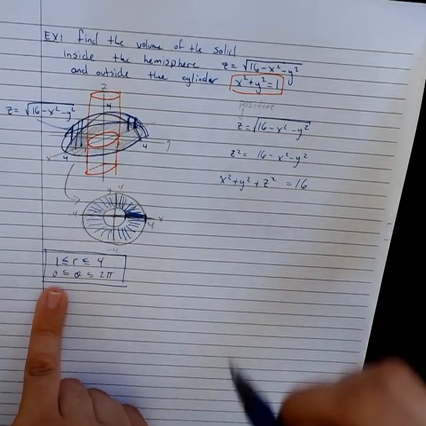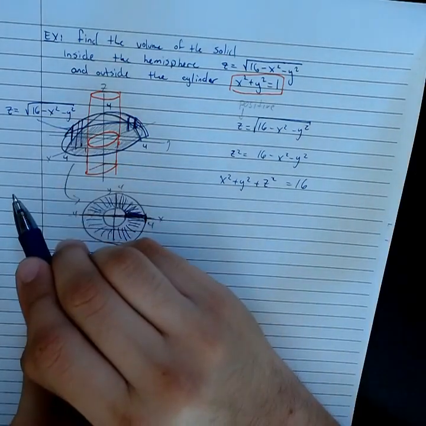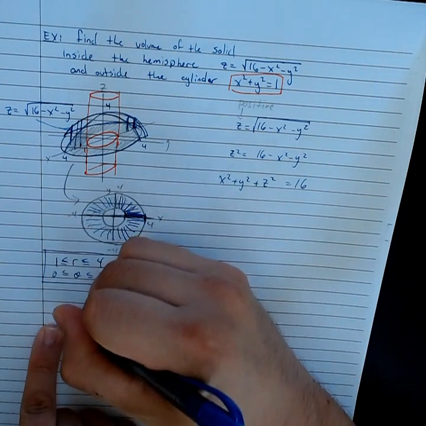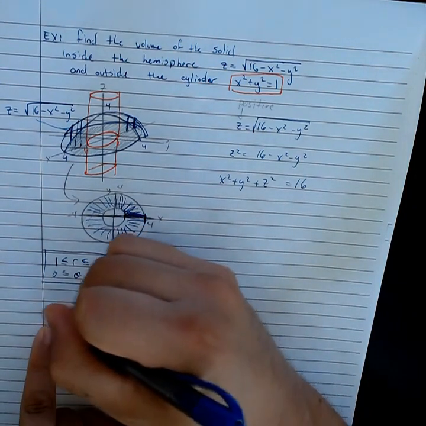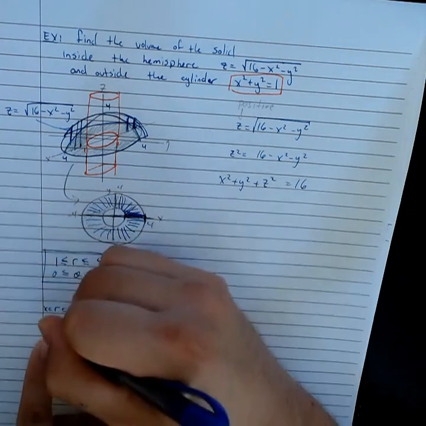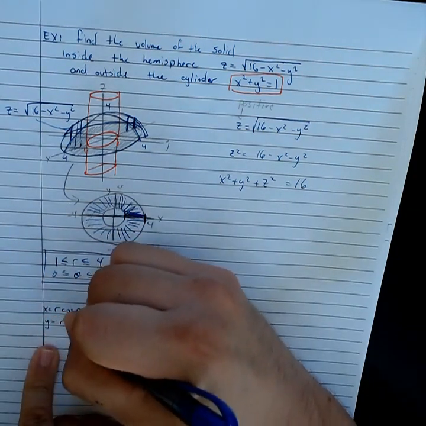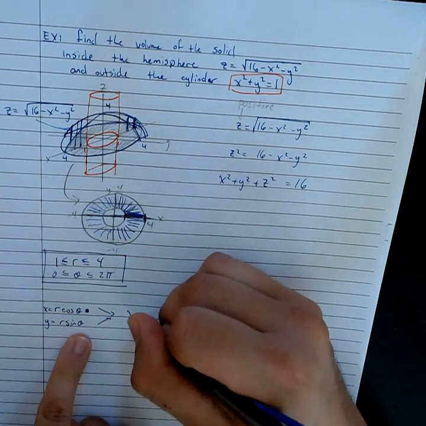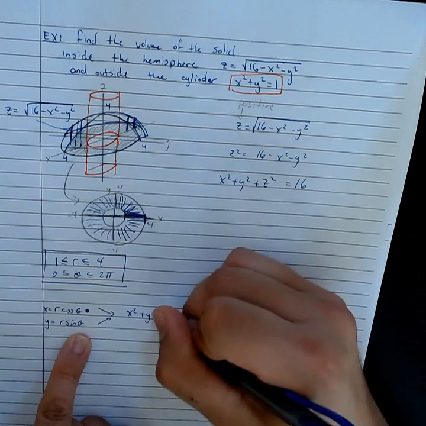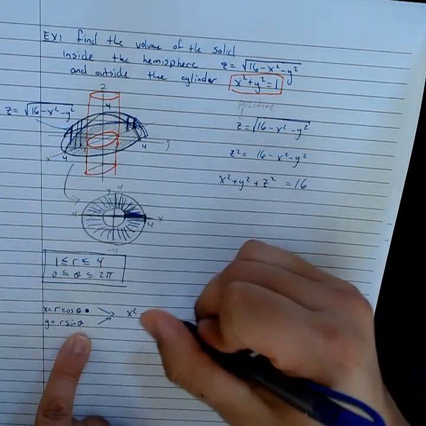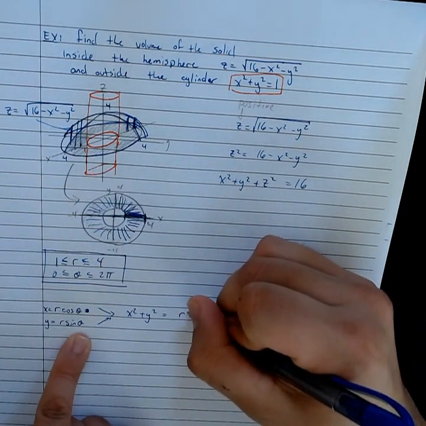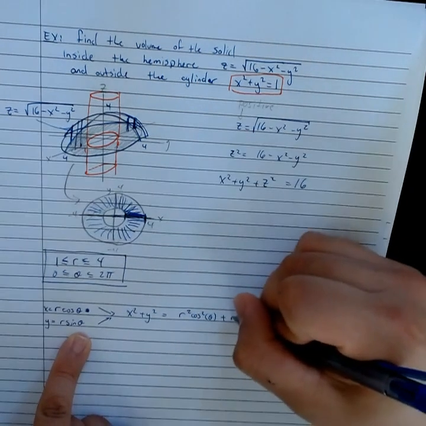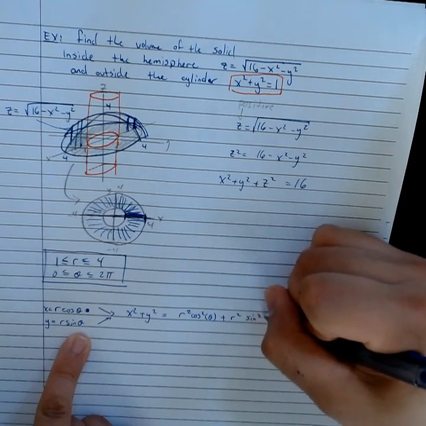Oh, well, that's fine. Because here, x squared and y squared, hey, I know that r cosine of theta is equal to x. I know y is equal to r sine of theta. So if I take x squared plus y squared, then that's going to be r squared cosine squared of theta plus r squared sine squared of theta.